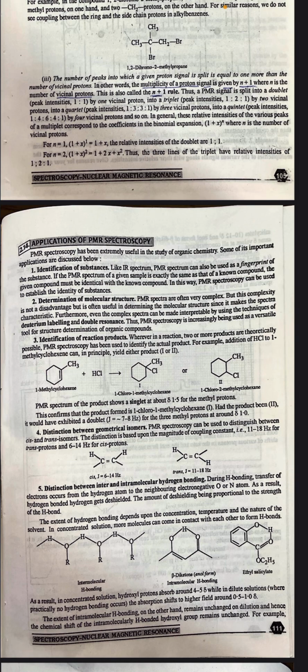Second is determining the molecular structure. PMR spectra are often very complex, but this complexity is not a disadvantage. It is often useful in determining the molecular structure, since the spectra are characteristic. Even the more complex spectra can be made interpretable by using the techniques of deuterium labeling and double resonance.